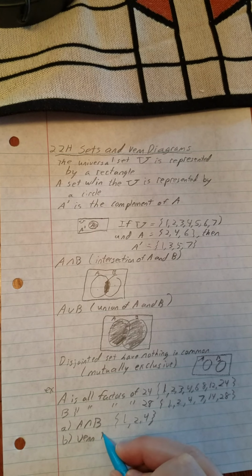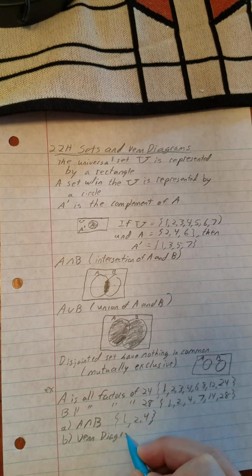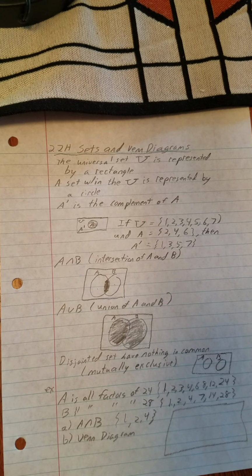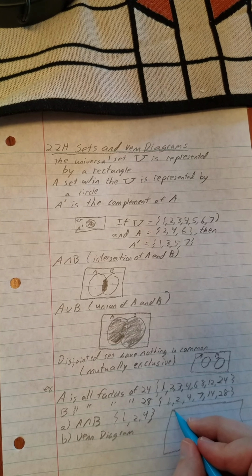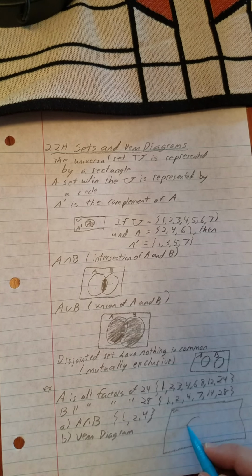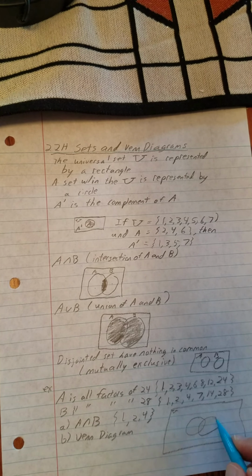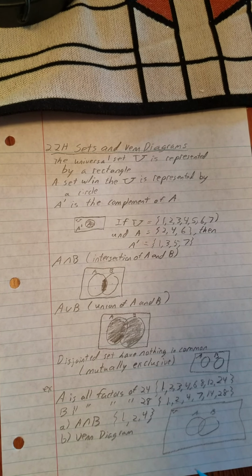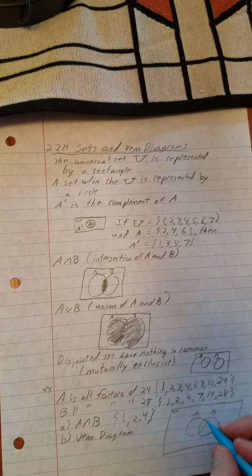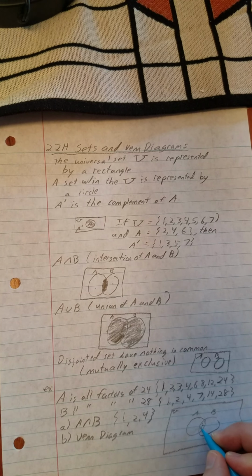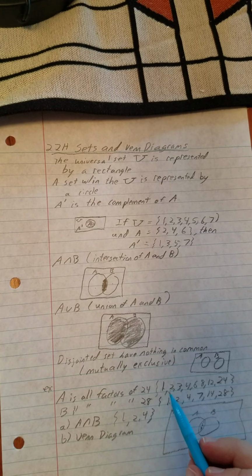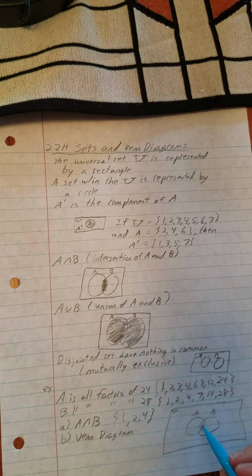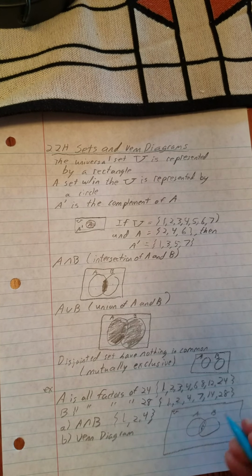Make a Venn diagram. These are not mutually exclusive because they have some in common. Now I probably should have made this a little bigger. The numbers 1, 2, and 4 have to go in the middle. All the other numbers in A that are not 1, 2, and 4 go inside of only A.